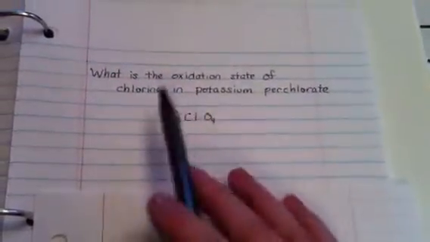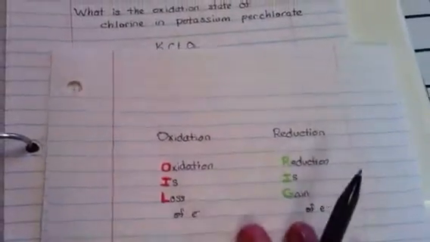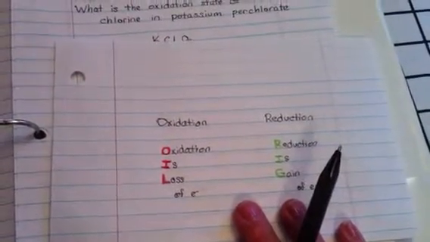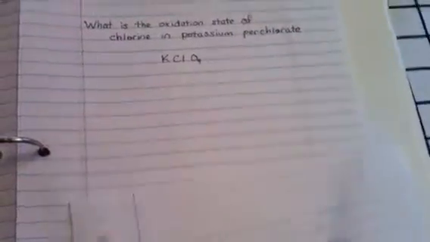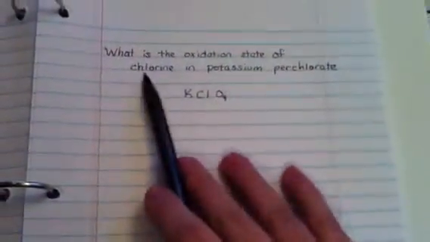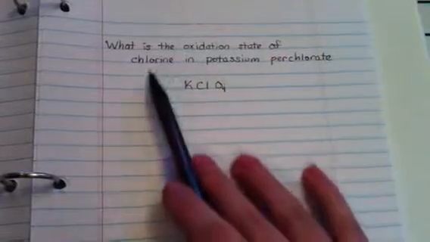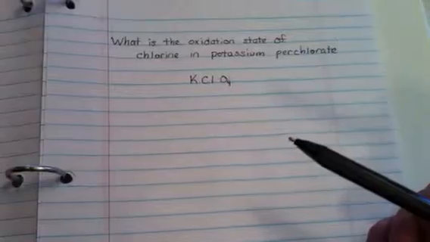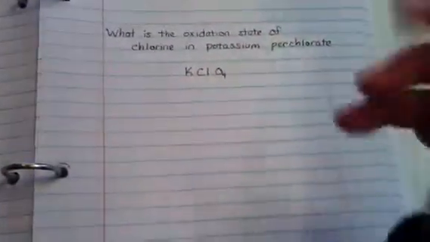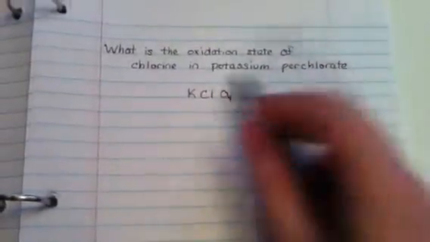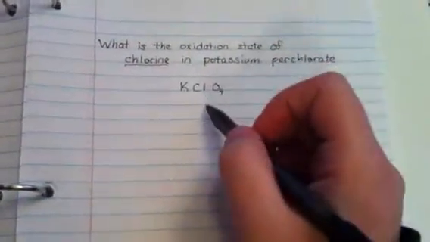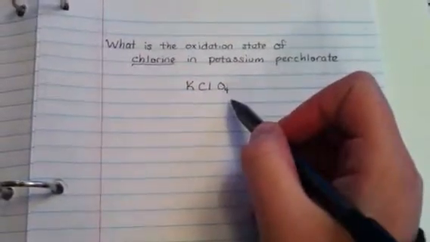So in this question, what is the oxidation state? Oxidation is a loss of electrons. If you're losing electrons, you're losing negative charges, so you're going to become more positive. So just by looking at this question, it's safe to assume that chlorine is going to have a positive charge. To start this problem, what is the oxidation state of chlorine? That's important. Chlorine, in KClO4.